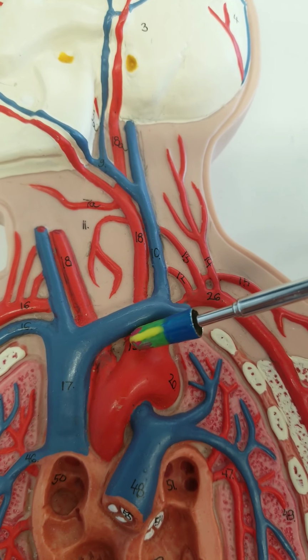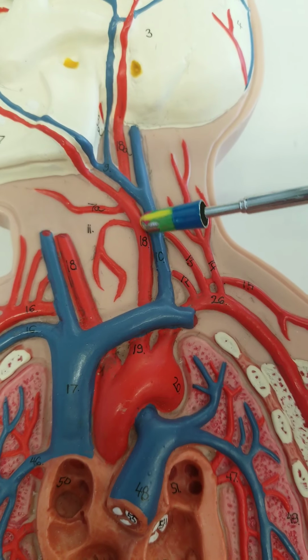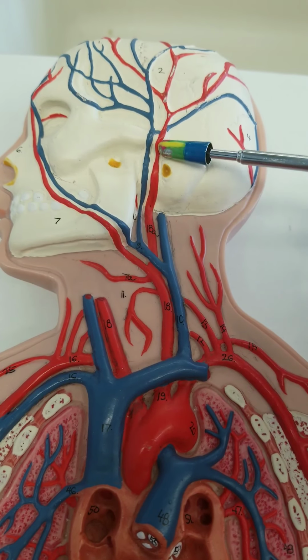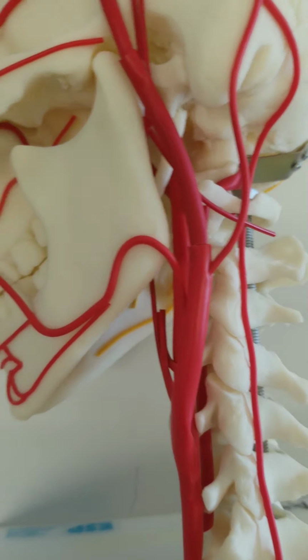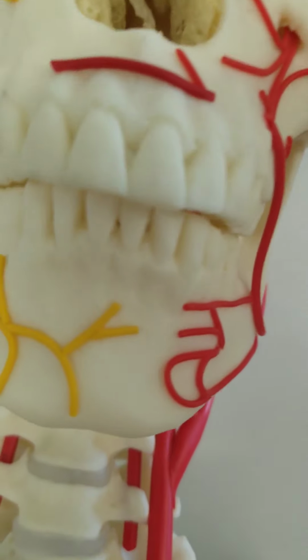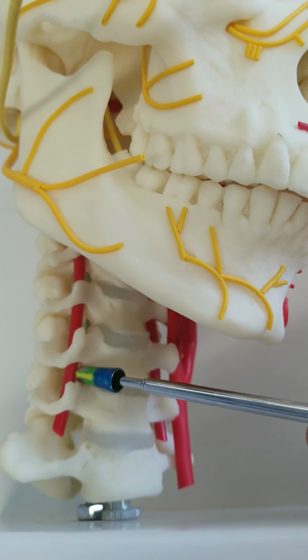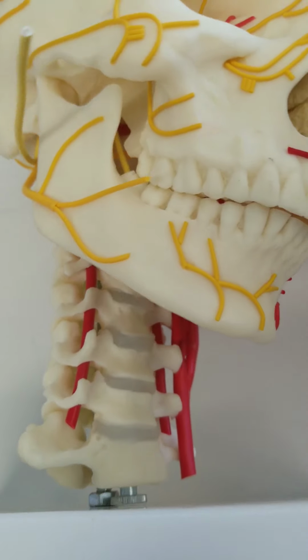From here, this is the left common carotid. This middle one branching is the left common carotid, which will branch into the external and internal carotid arteries. Back to this model over here. These were the vertebral arteries. They're inside of the transverse foramina of the cervical vertebrae.